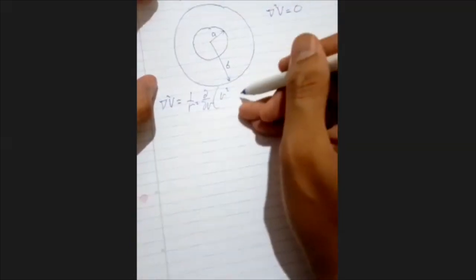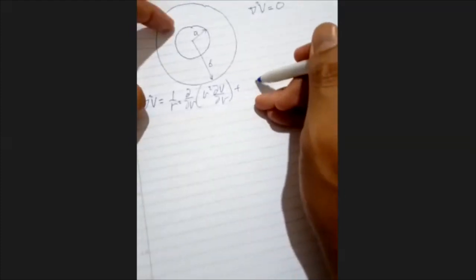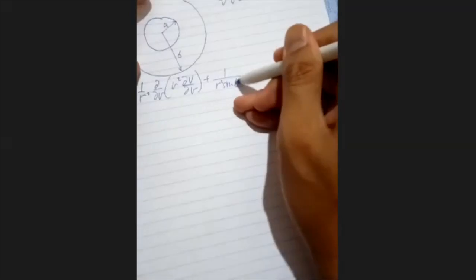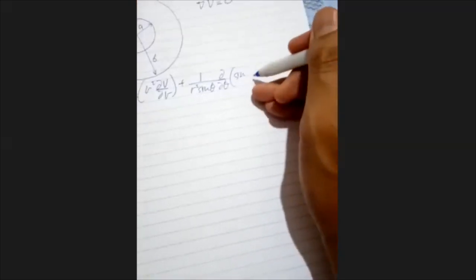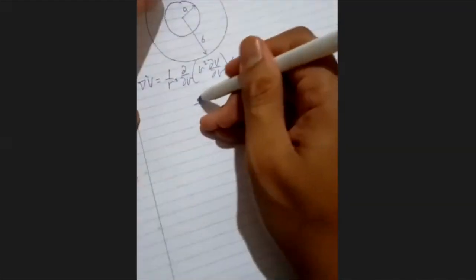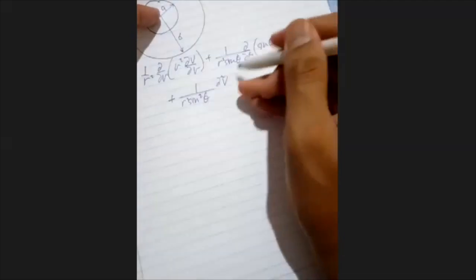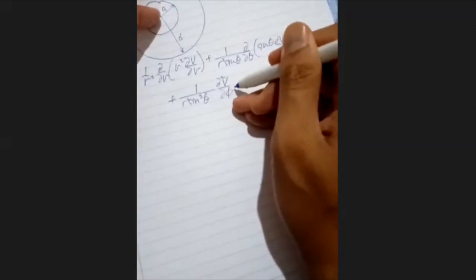d over dr, r squared dV over dr, close bracket, plus 1 over r squared sine theta, d over d theta, sine theta dV over d theta, close bracket, and then lastly plus 1 over r squared sine squared theta, d squared V over d phi squared.